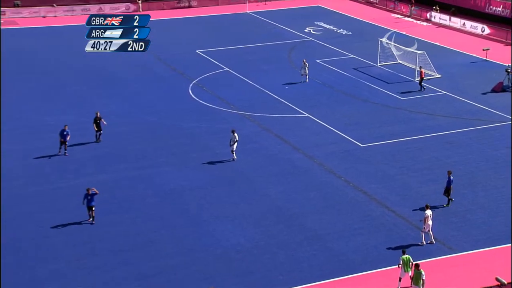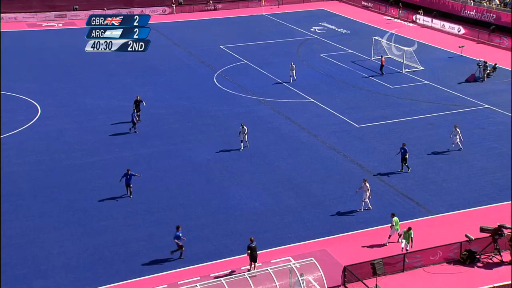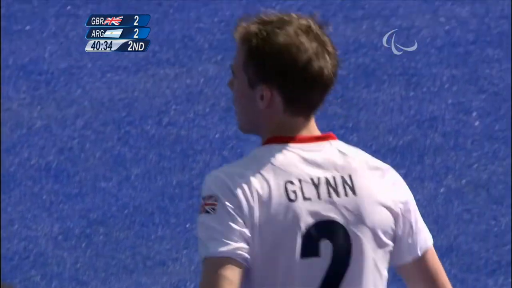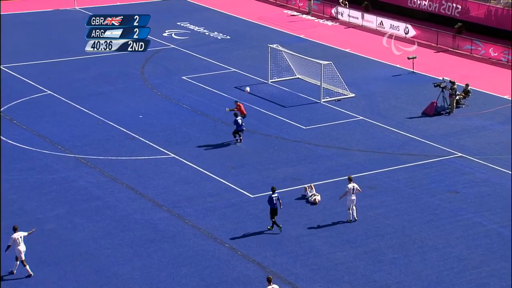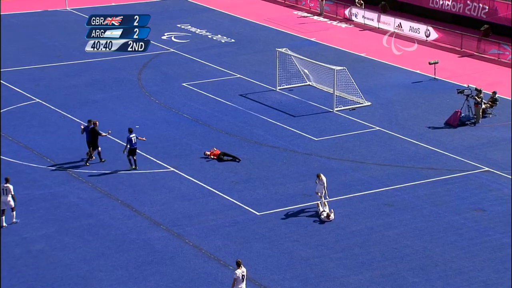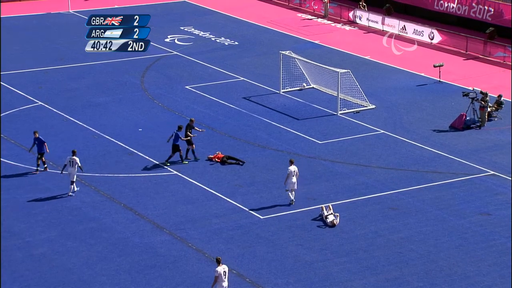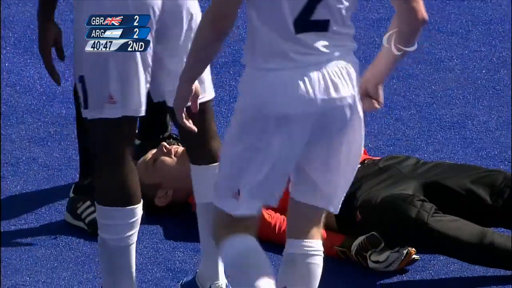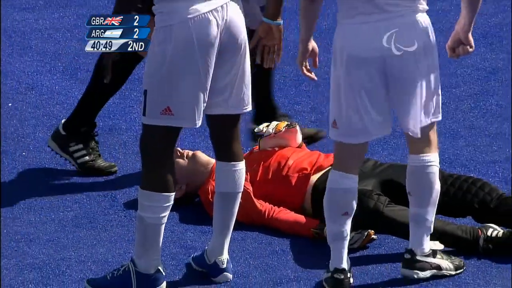Great Britain 2, Argentina 2, and the ball is out of play now from that throw for an Argentina throw down their right-hand side. Worked in towards the corner of the box. Correa rolled the defender, but it was a foul, before Correa lobs the ball into the open goal over the top of Connell, who was left clattered on the floor there.